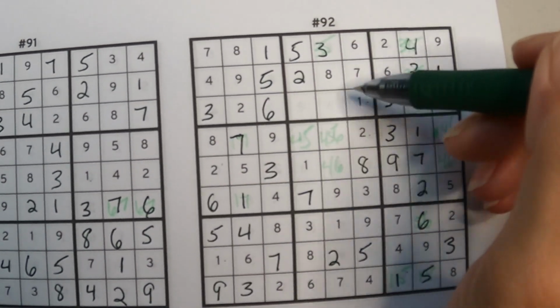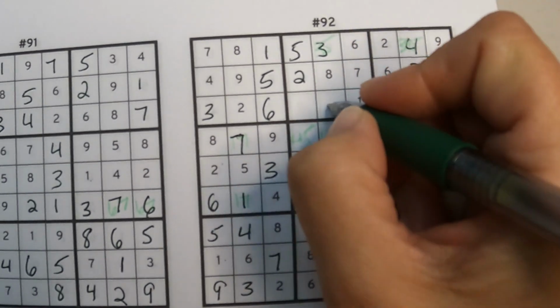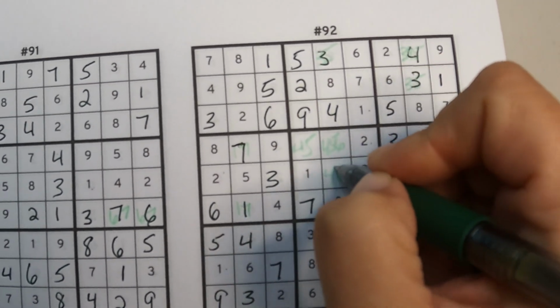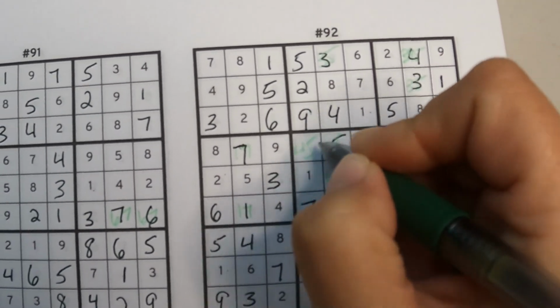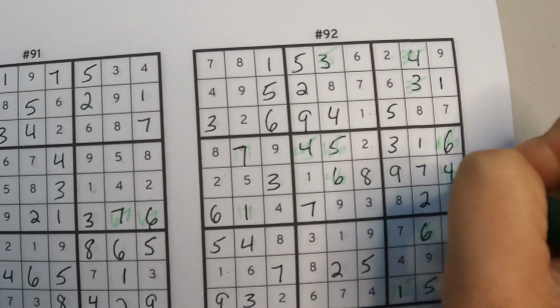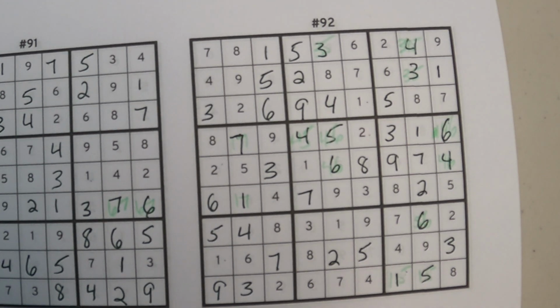For this box, we've got 1, 2, 3. We're missing 4 and 9. We've got a 9 here. So 4, 9. That 4 makes this our 6, 5, 4, 6, and 4. All right, that is it for today's puzzle.